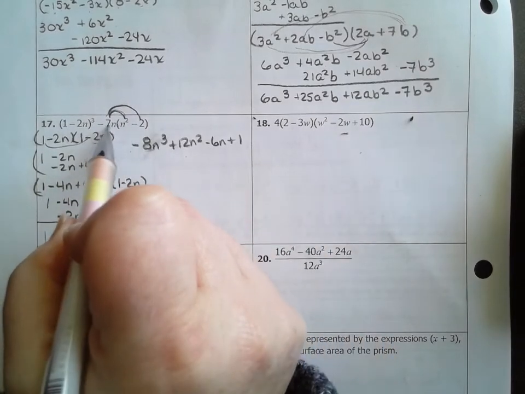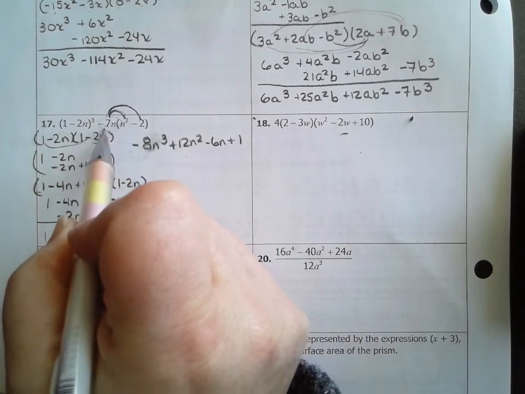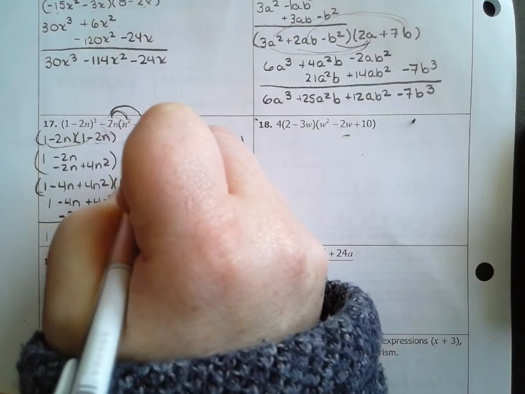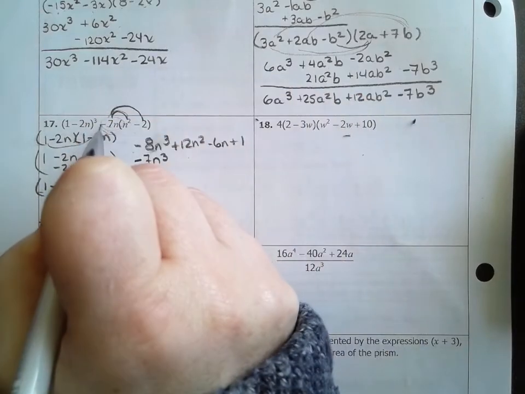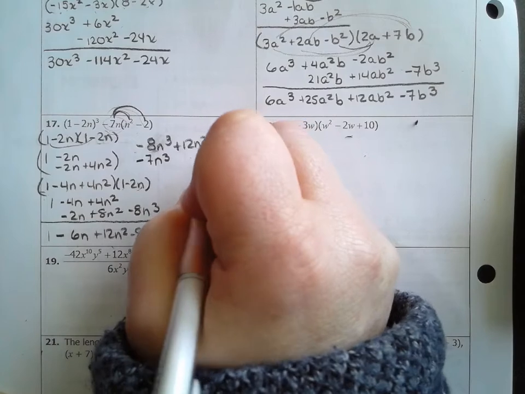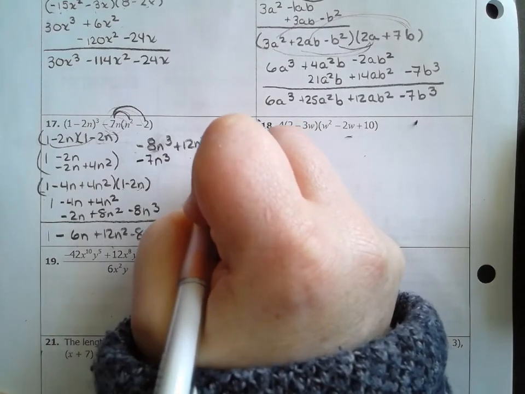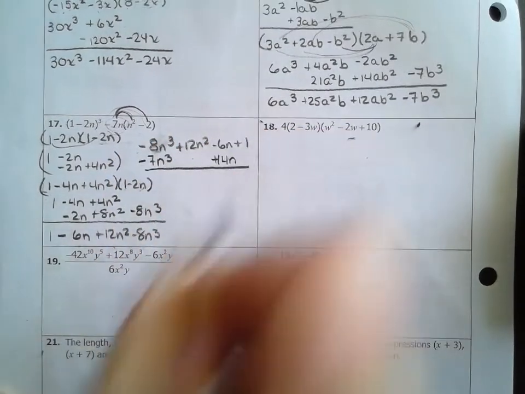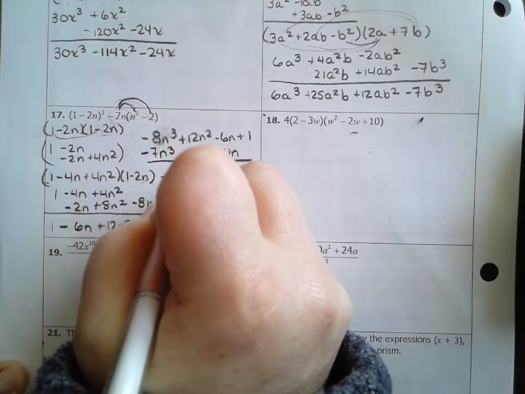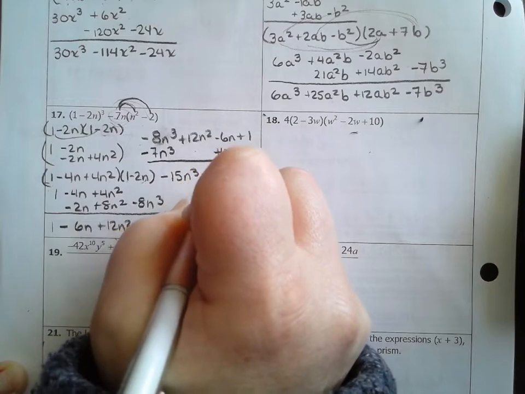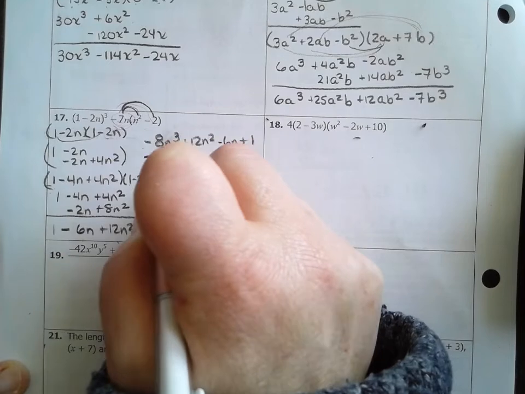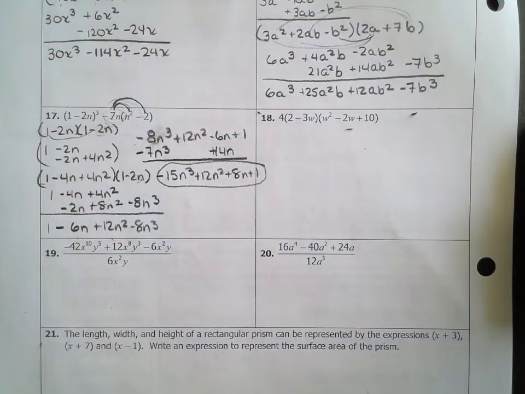And I'm going to use this negative 7. So negative 7 times n squared is negative 7n cubed. And this is going to be plus 14n. So that way I'm able to line up my like terms. So I get negative 15n cubed plus 12n squared plus 8n plus 1. That was a pain, but we did it.